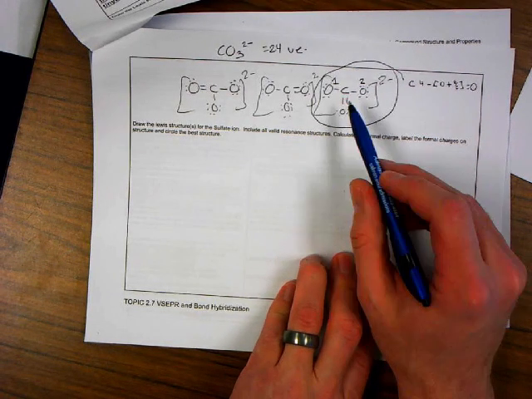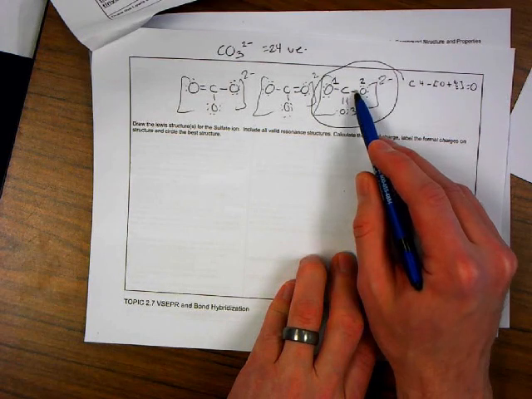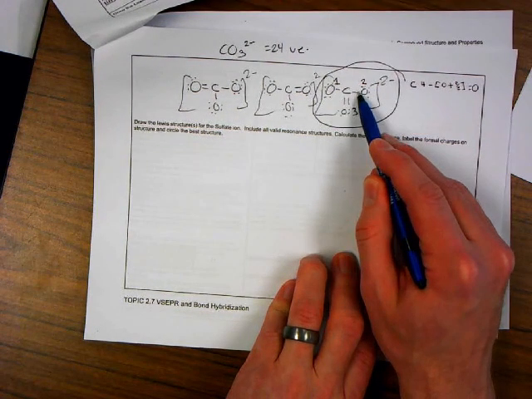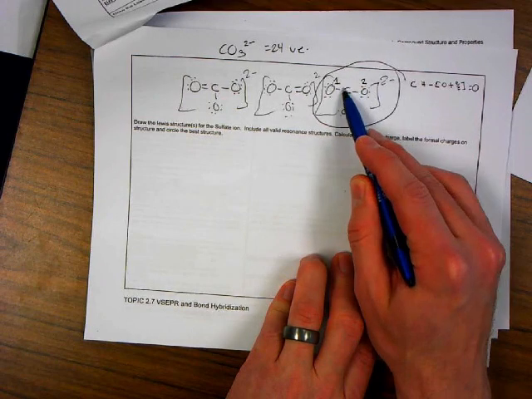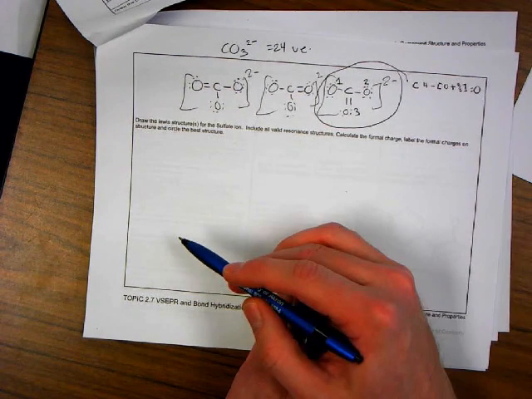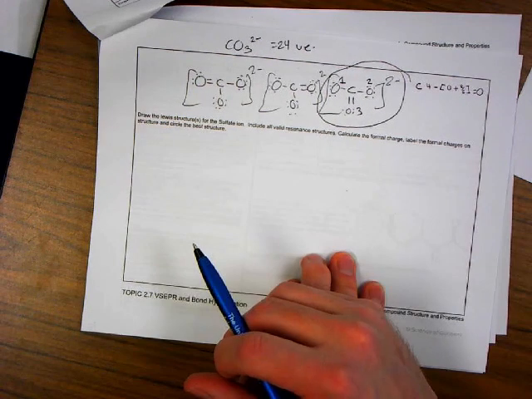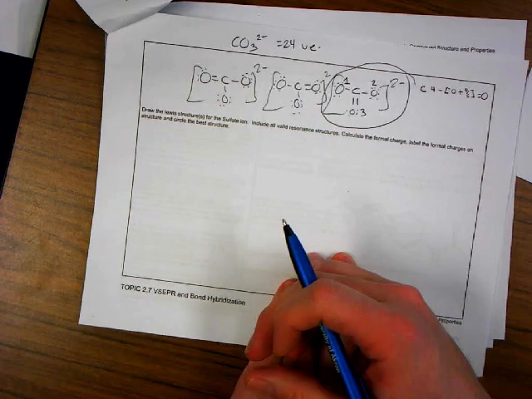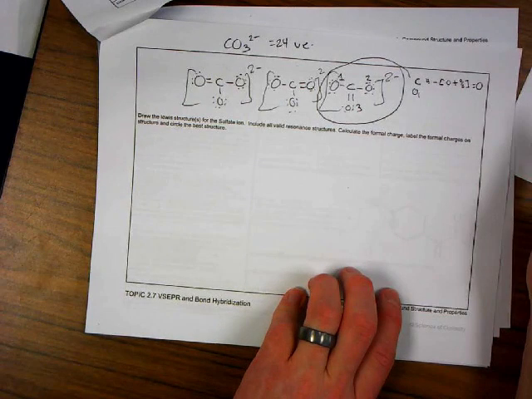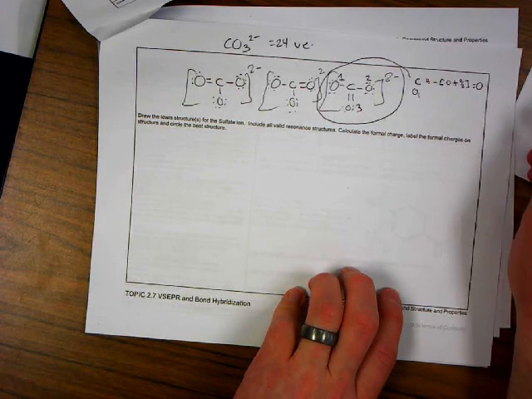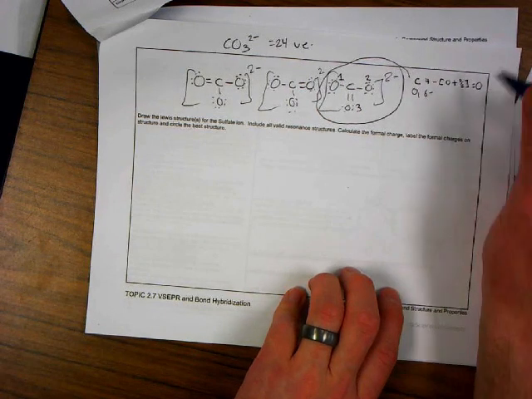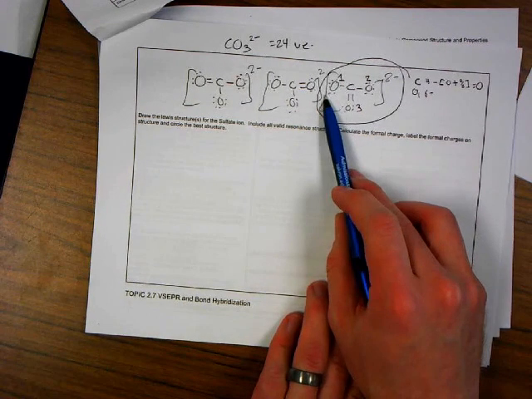Or you could do valence electrons minus assigned. How many valence electrons does carbon have? 4. How many are actually assigned to it, though? There's only actually 4 assigned to it, because it's really only sharing 1 electron from each of those. So I've got 1, 2, 3, 4. 4 minus 4 is also 0. So that's the assigned method. Actually, that's a little bit easier. However you want to do it.